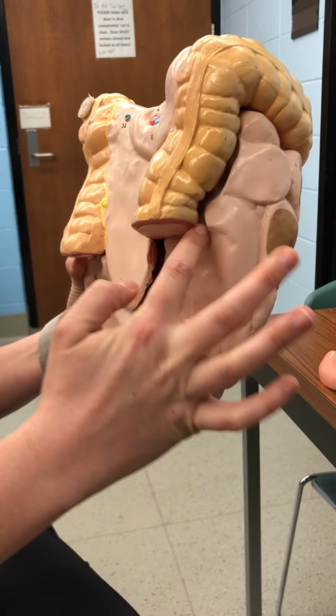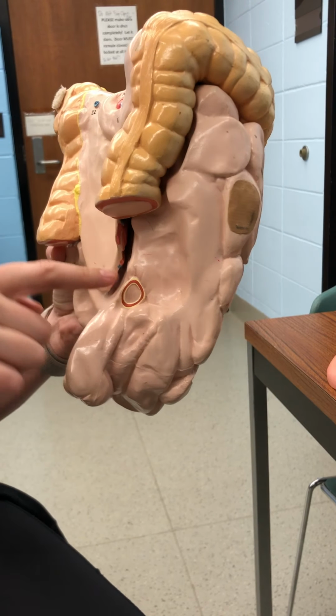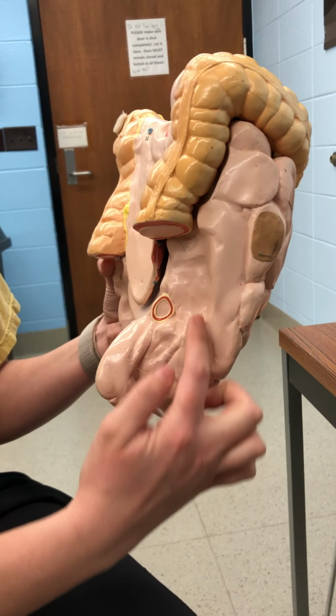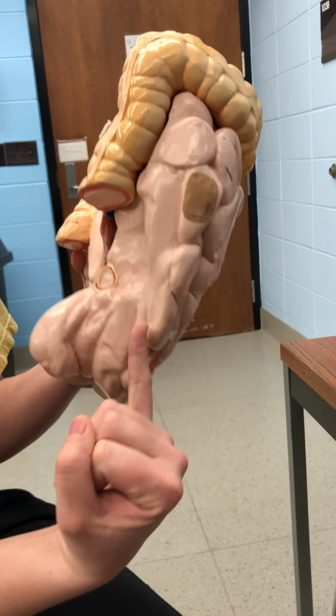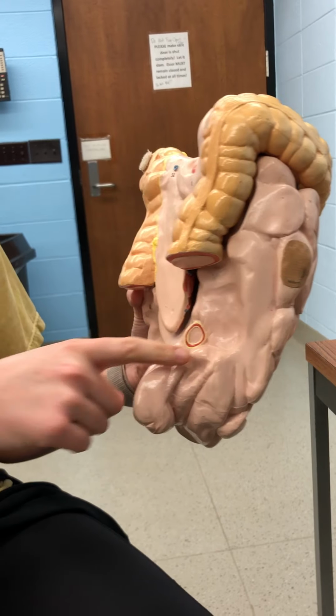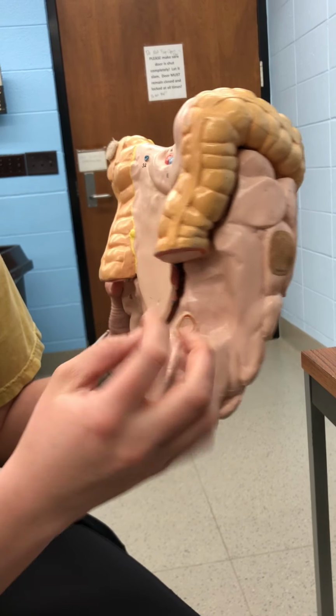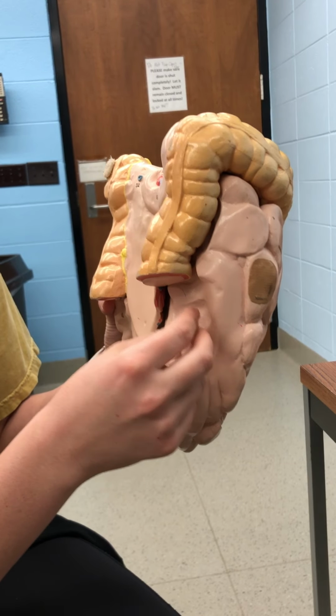So the cecum, the first part of your large intestine. And then coming off of your cecum on the right side of the body would be the appendix, and it would just kind of hang down right here. And your appendix is really just the size of your pinky. It's really small. So the ileum of the small intestine is draining into the cecum of the large intestine.